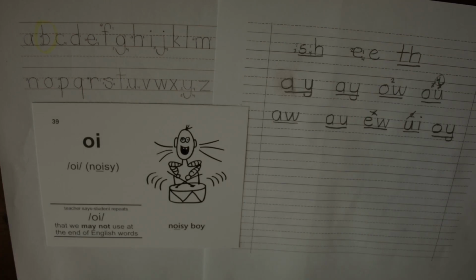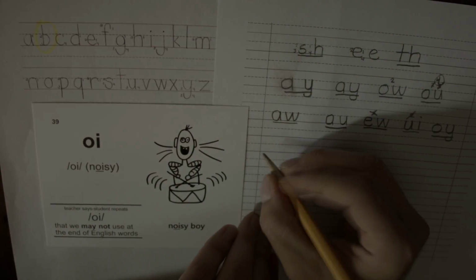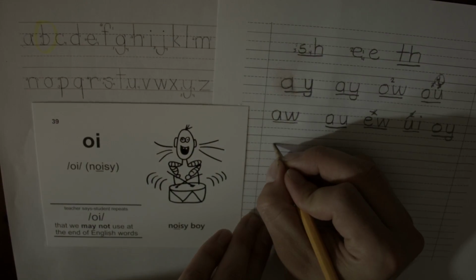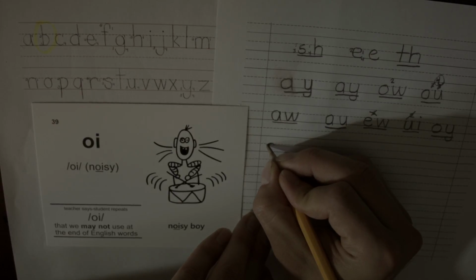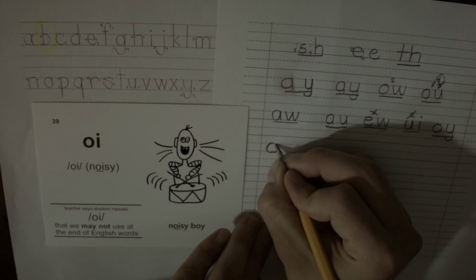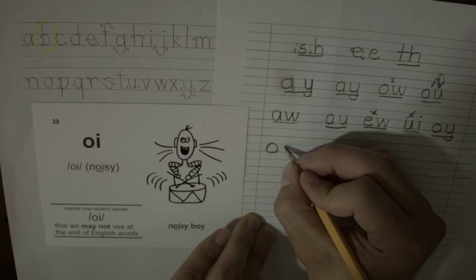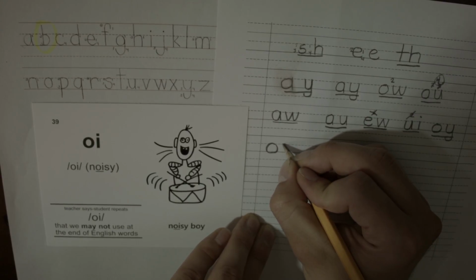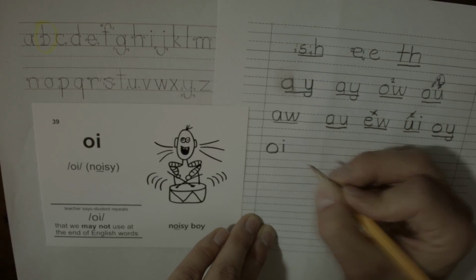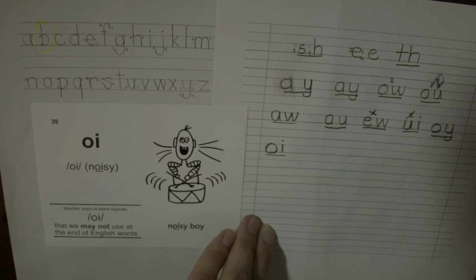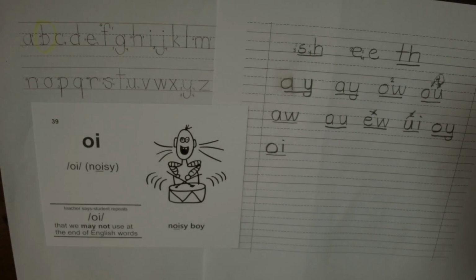All right, this is oi in the word noisy. So you just saw a previous phonogram that was really similar. A little different on the lettering, obviously, but it makes the same sound, the sound of noisy. We may not use this at the end of English words. So we'll just start like we did with the O. We're going to start at the midline, right at 1, and we're going to circle around past 3, over to 4, past 4, back up to the midline. And for the I, we're just going to start at the midline, and we're just going to trace right down to the baseline, lift, and dot. And we're going to underline it because it's a multi-letter phonogram, obviously. It only has one sound, so we don't put any numbers above it.